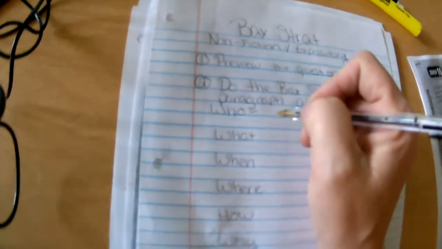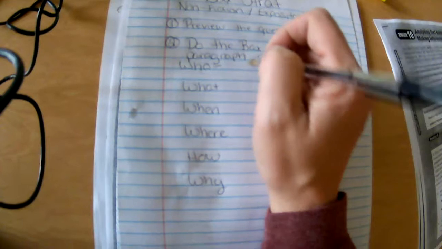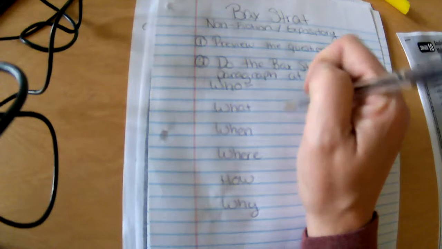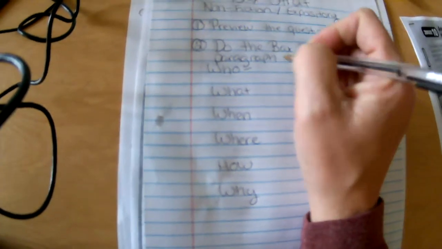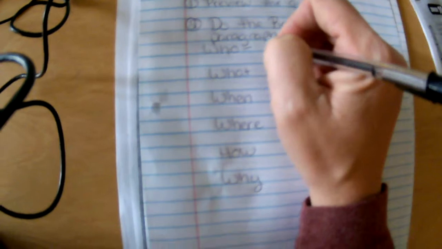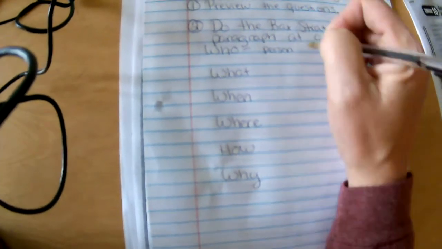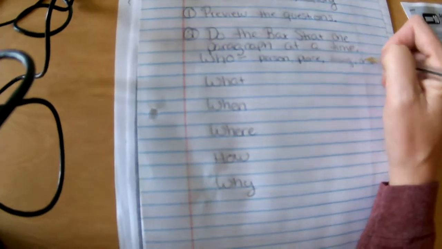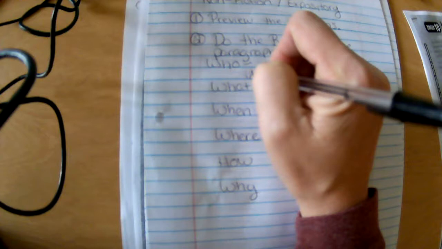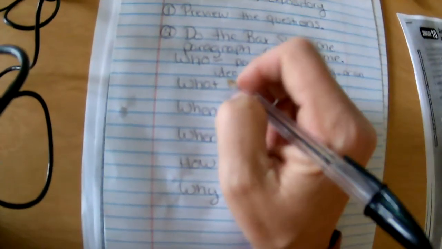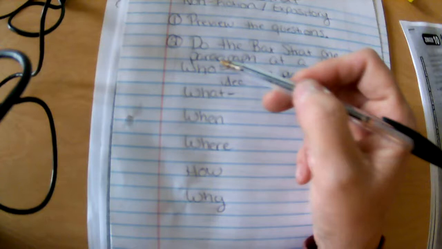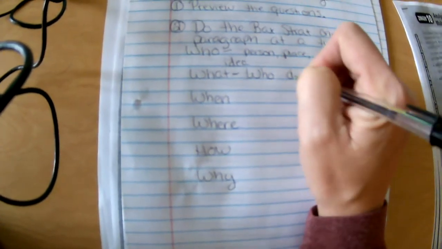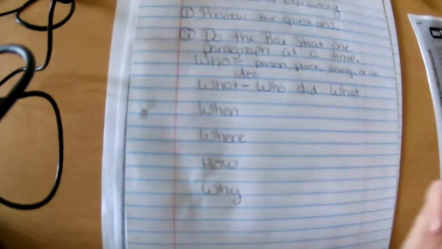Now, here's some things to know. The who is the main thing in your paragraph, not the story, the paragraph. It might be the same for each paragraph, or it might change up. The who can be a person. It can be a place. It can be a thing or an idea, okay? The what: you're asking, who did what?